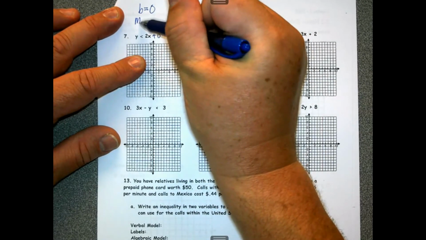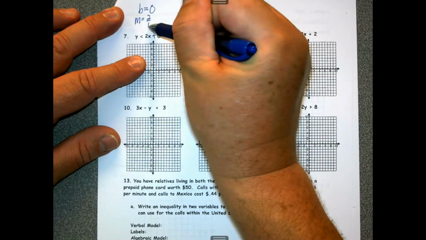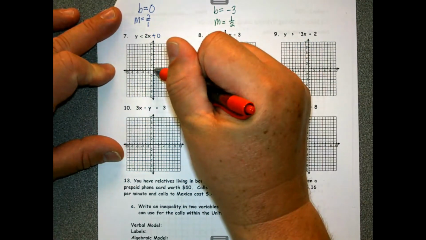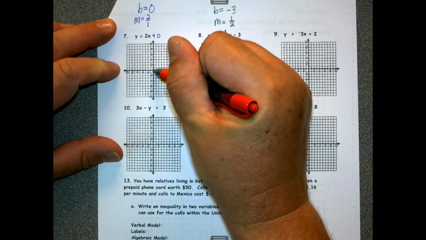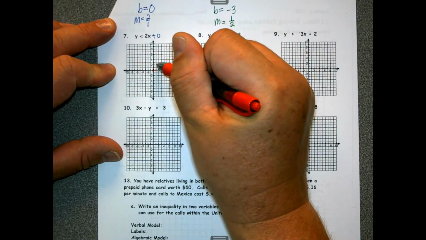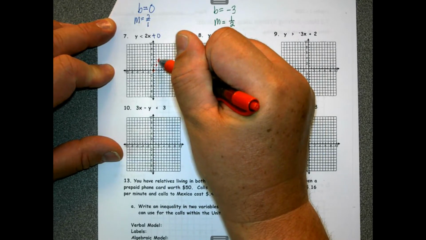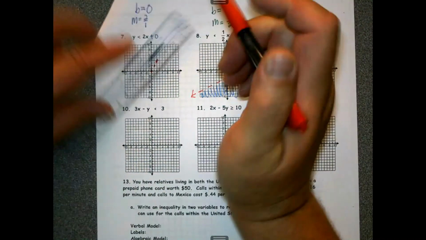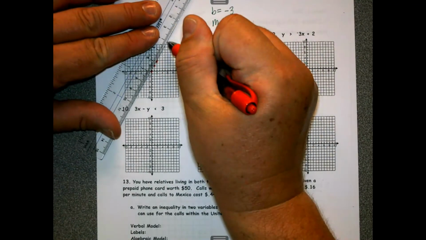My slope is 2/1. So I start where y equals 0. I'm going to go up 2 to the right 1. Up 2 to the right 1. Solid or dashed?